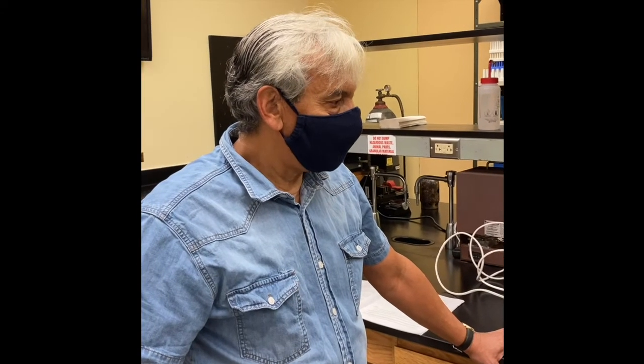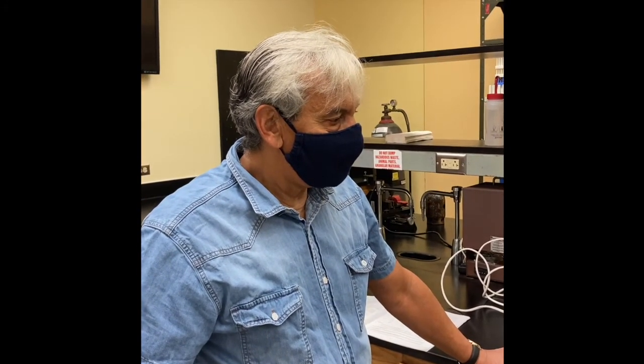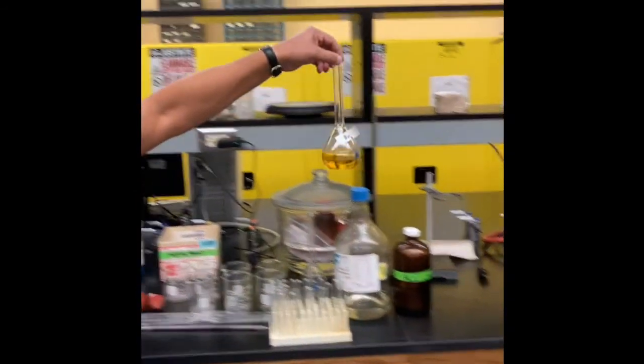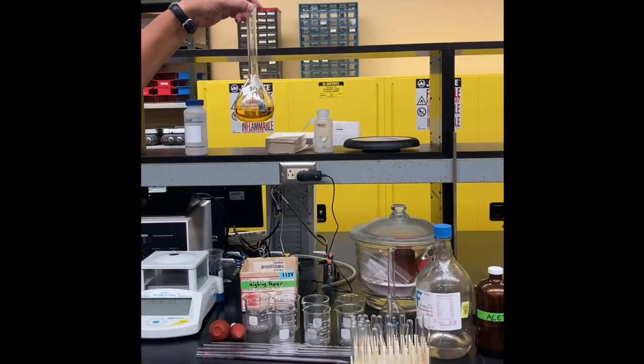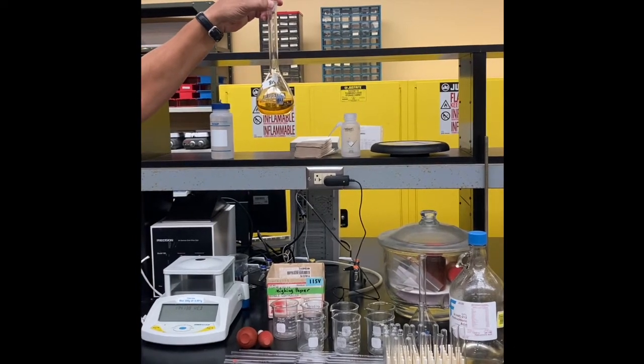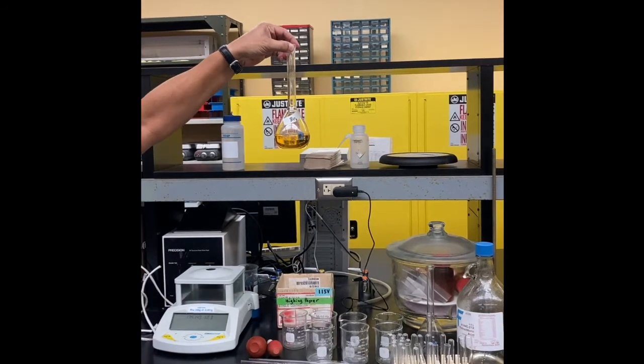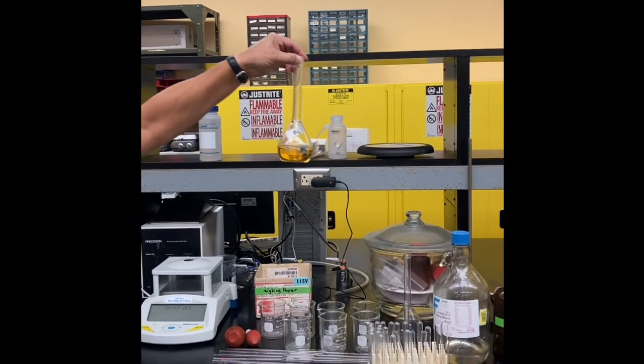The bromination reaction will start immediately when bromine solution is added to our mixture. You can see the bromine, which was prepared in advance of this experiment, although you can prepare it by yourself if you follow the lab manual.